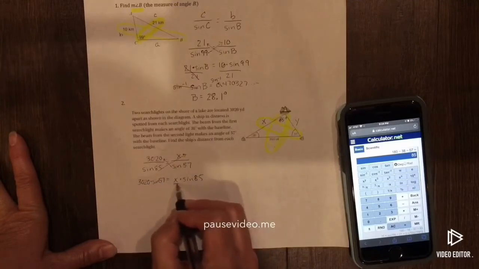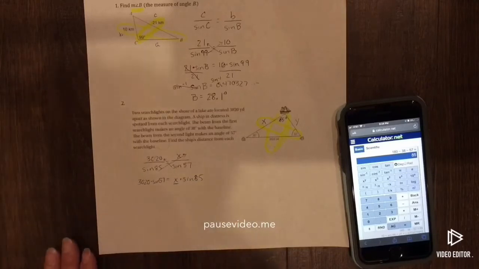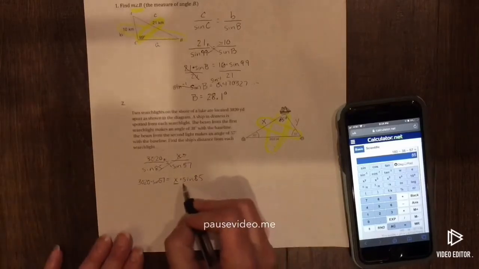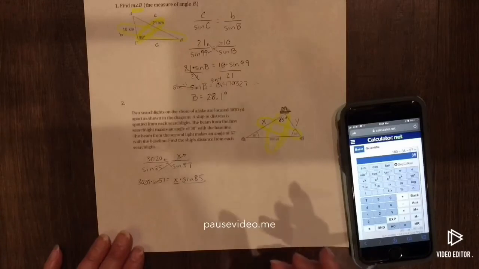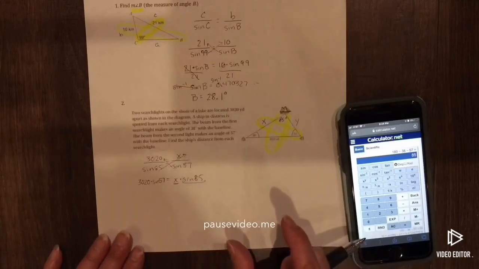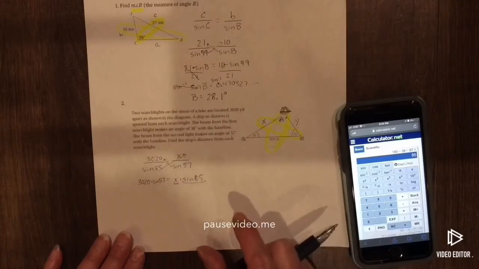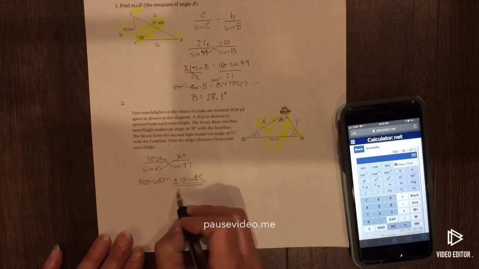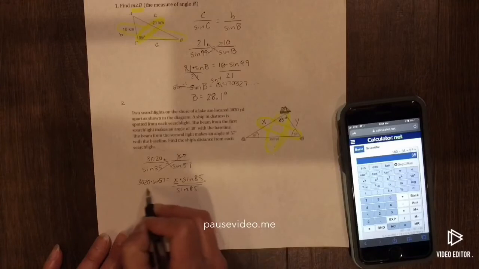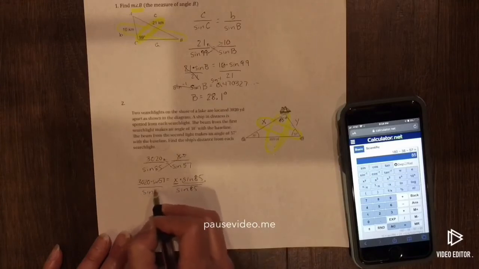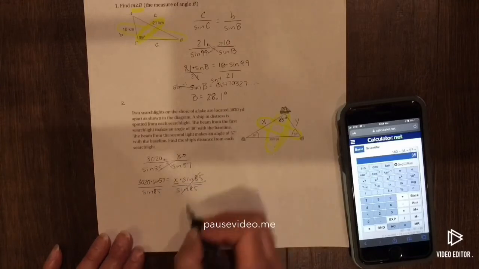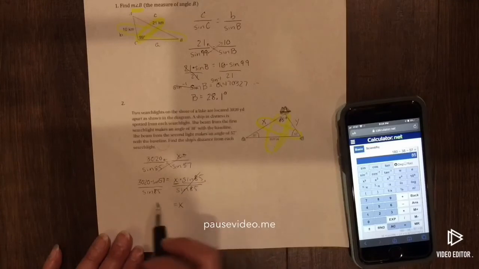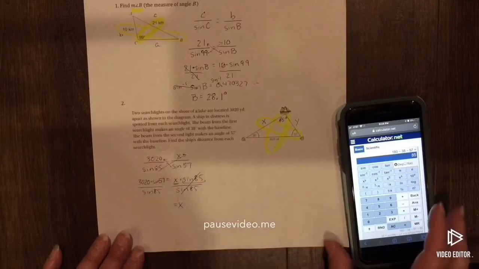Okay, my goal is to solve for x. How do I solve for x? Now remember, sine 85 is just a number. It's all one piece, okay? It represents just a single number, which means if it's being multiplied, guess what I can do? I can divide by the entire sine 85. And when I do, look, I've solved for x. X is 3020 times sine 57 divided by sine 85.